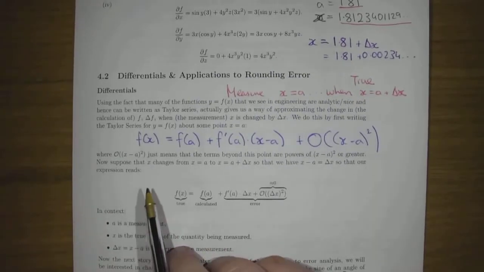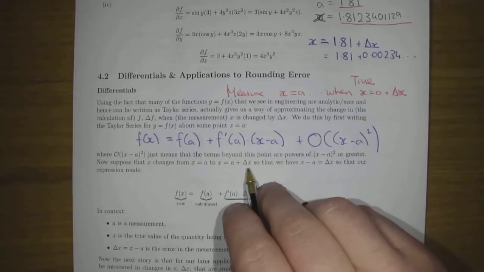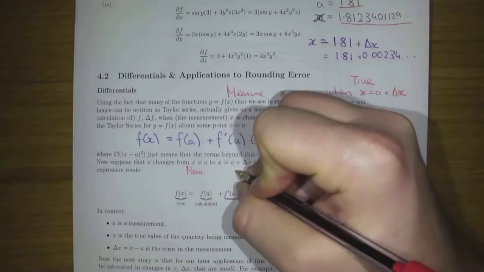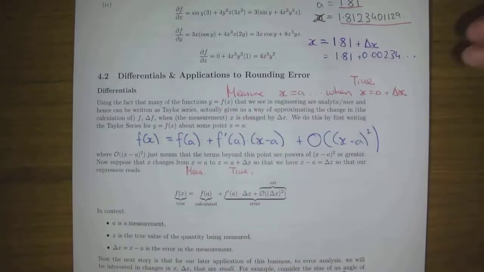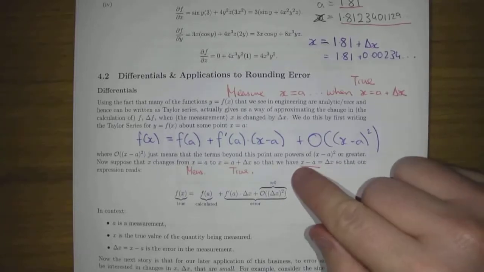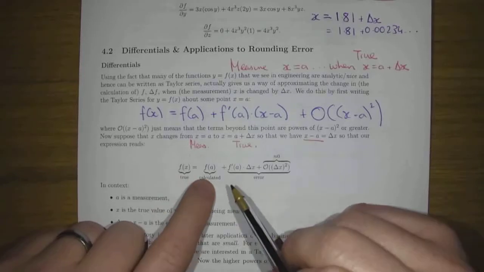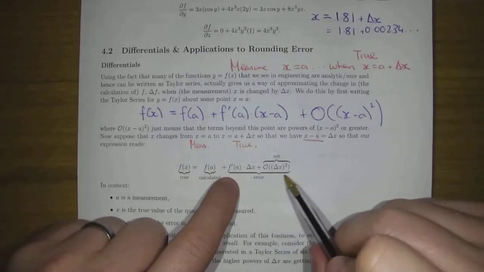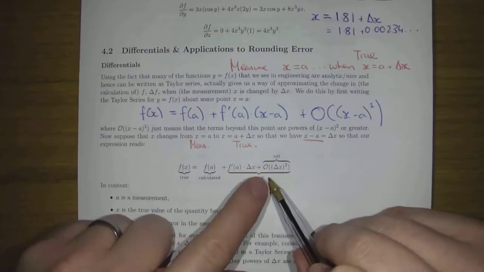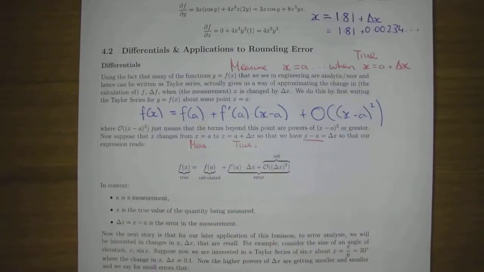So what we're doing here is we're saying, okay, x equals a plus delta x. So this is the measurement. This is the true value. And so we have that x minus a, which occurs up here, is actually the error. It's the difference between the true value and the approximation. So what we have is f of x is equal to f of a plus f dash of a times delta x plus, and remember x minus a is delta x, so this is delta x squared. And so on.